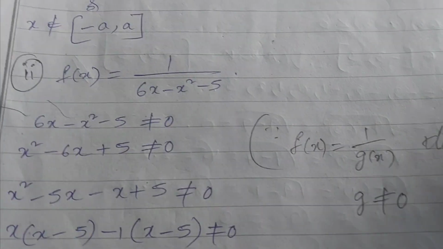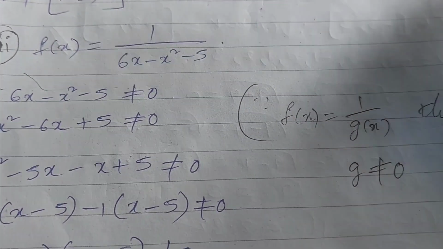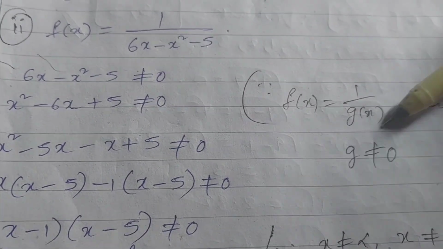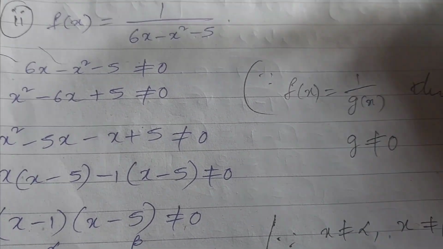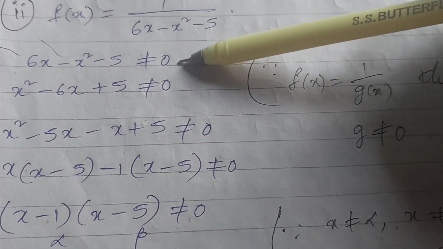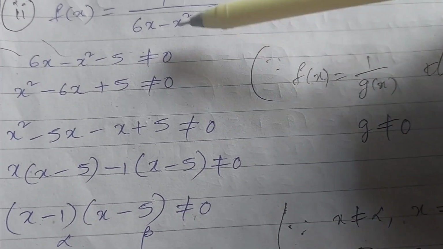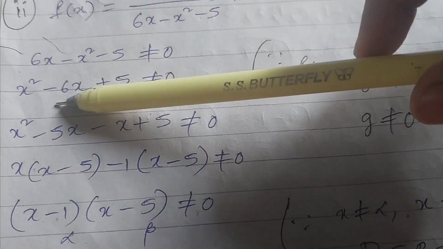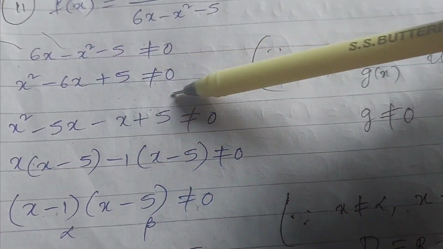Now coming to the second bit, f of x is equal to 1 by 6x minus x square minus 5. Now it is looking like 1 by g of x. G of x values are not equal to 0. So 6x minus x square minus 5 value is not equal to 0. Then we have to send it to the right side because the x square coefficient should be positive now. So x square minus 6x plus 5 not equal to 0.